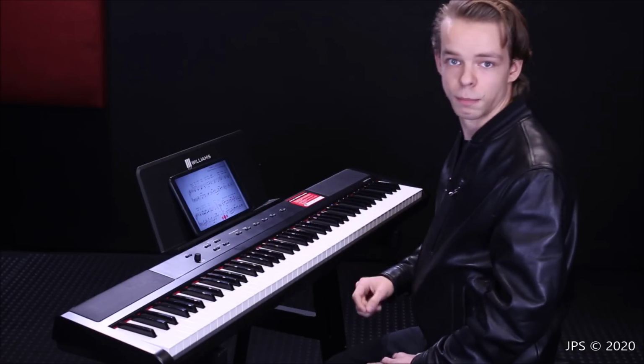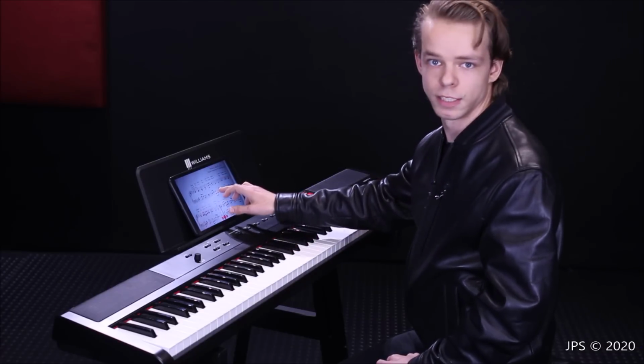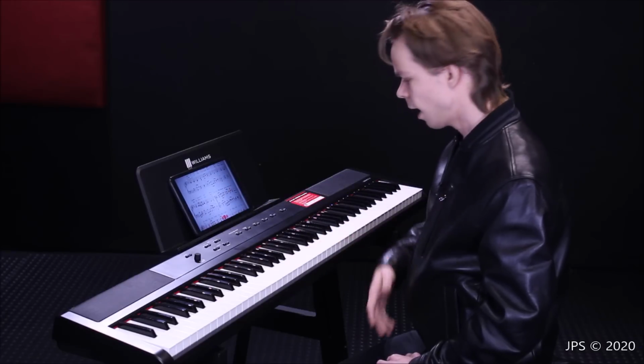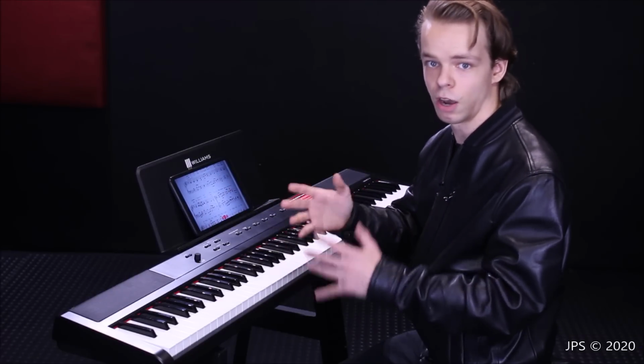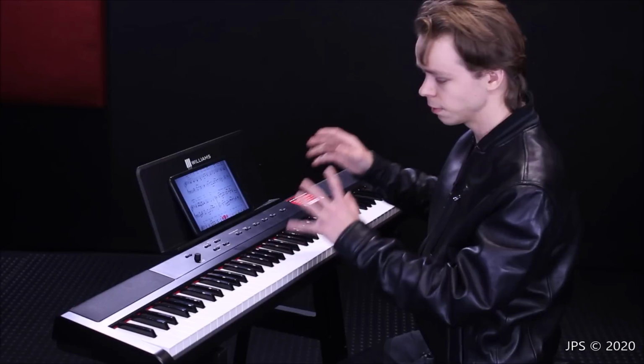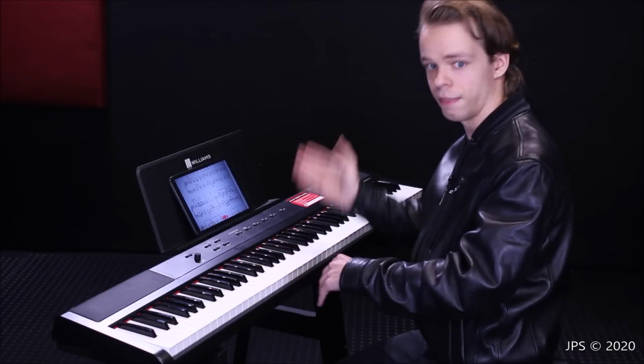So let me play some Bach here. I've got the sheet music here because I haven't played these particular Bach hymns in quite some time. And I'll also play my two test pieces, my treble and bass test piece, which I played on the F308 at my friend's house. So let's hear how it sounds on the Williams and then the Fazioli.